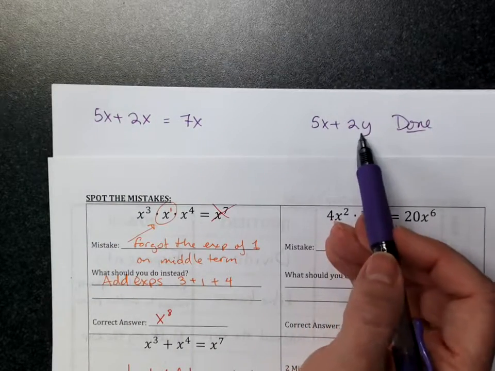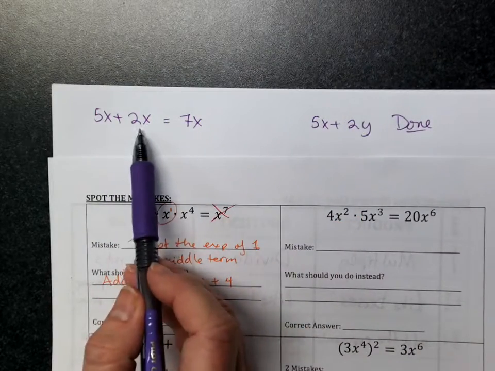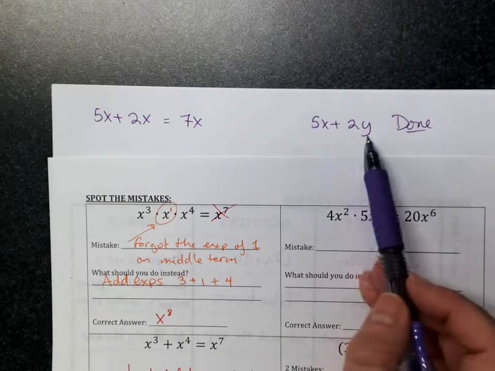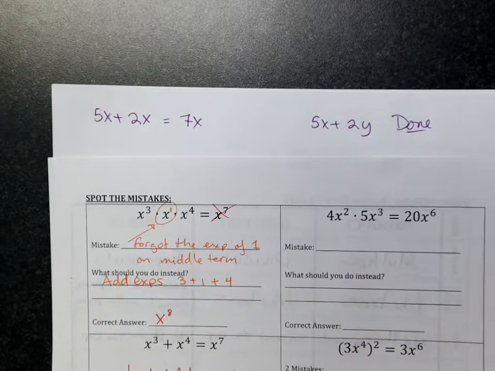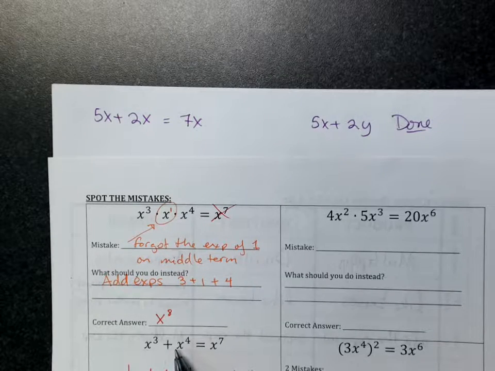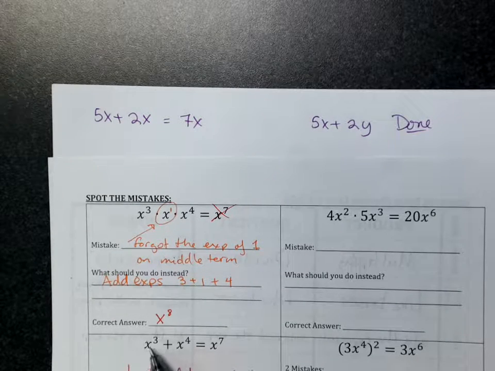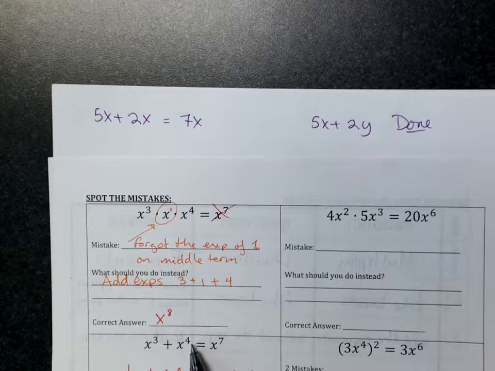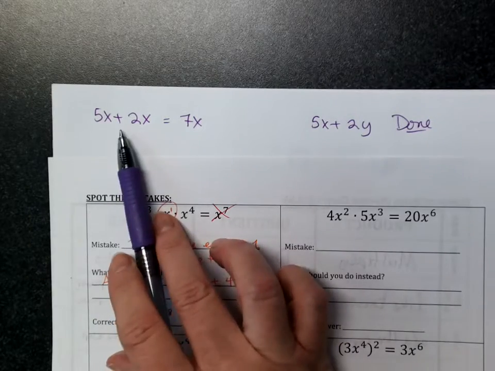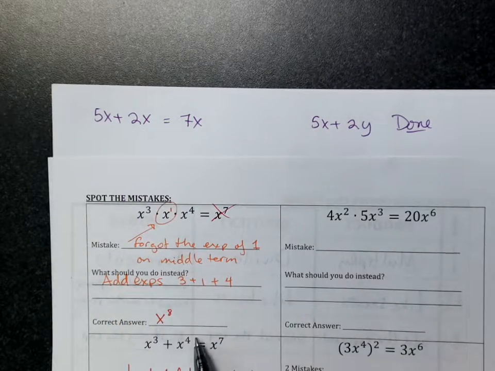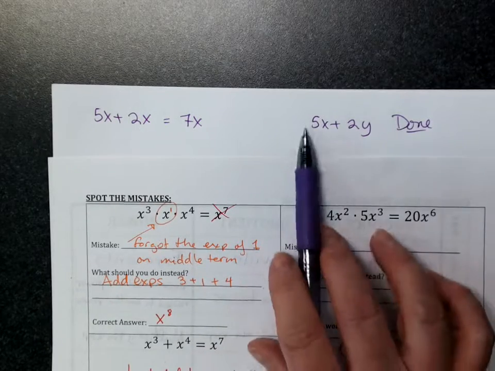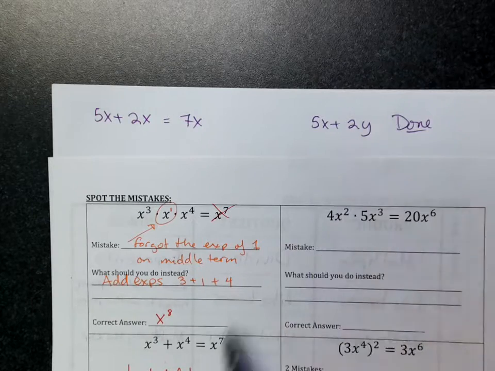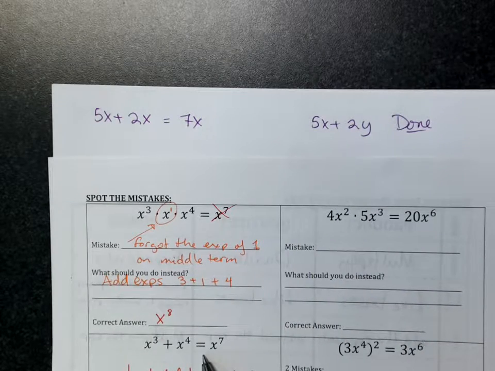Okay? Your brain automatically now sees, oh, the x's are the same, I can add the coefficients. x and y, those are different, I can't combine them. Same rule, but it's kind of messing with our brain. Now we're not dealing just with x's and y's, but we're also dealing with exponents. A like term requires not only the same letter, but also the same exponent. So x and y are unlike terms, but x cubed and x to the 4th are unlike terms.